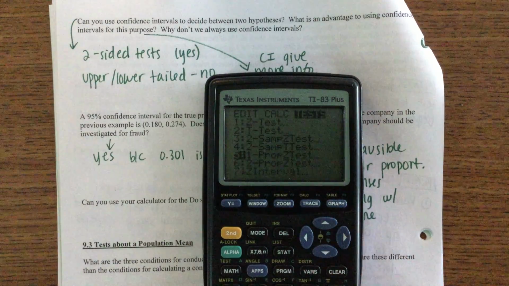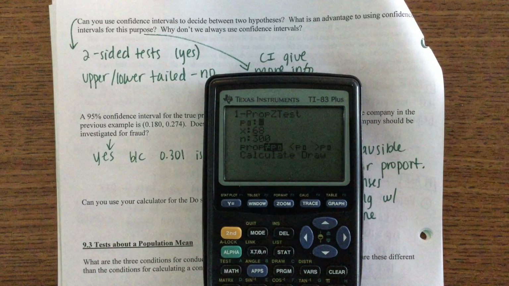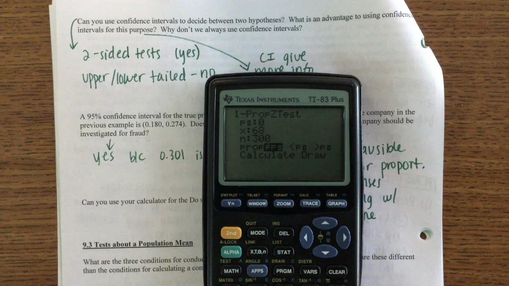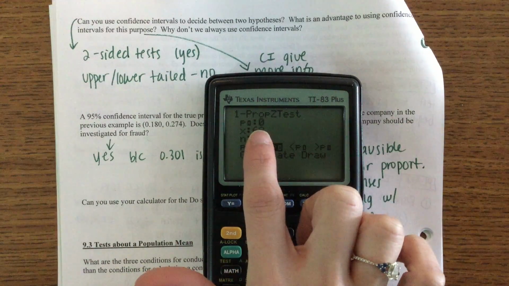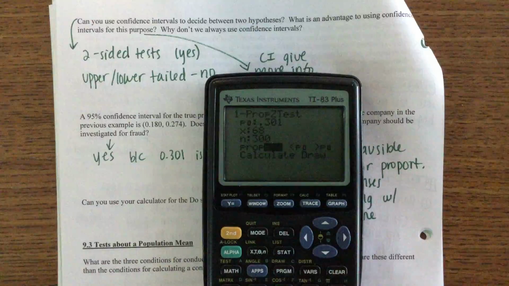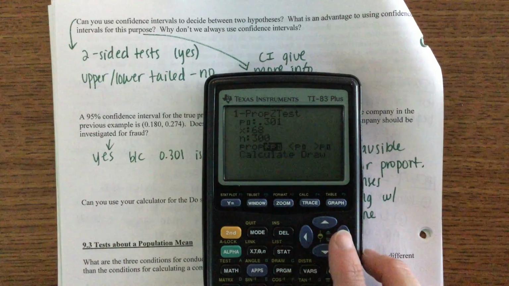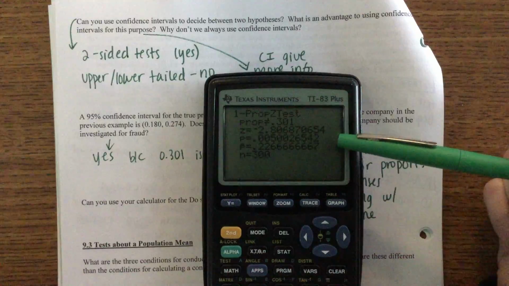Remember how I said before, the calculator for proportion will always say PROP? That if PROP is not there, it's mean. Okay, so in this case, that p naught comes from the null hypothesis. So our null was 0.301. Again, 68 out of 300. This was a two-tailed test. So you'll hit that, and then you'll hit calculate. Calculate gives you a test statistic, and it gives you a p-value.